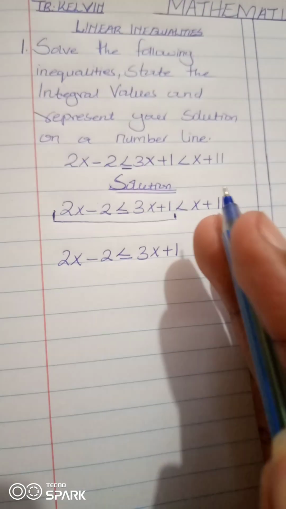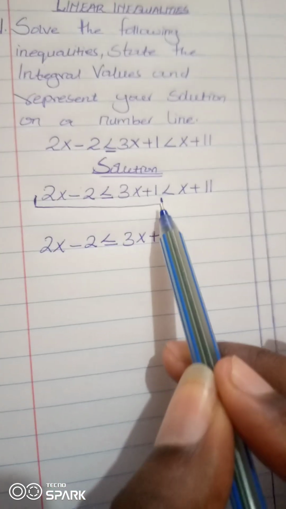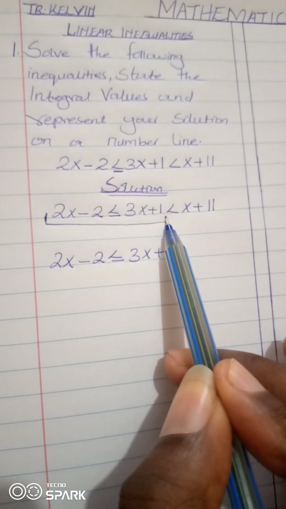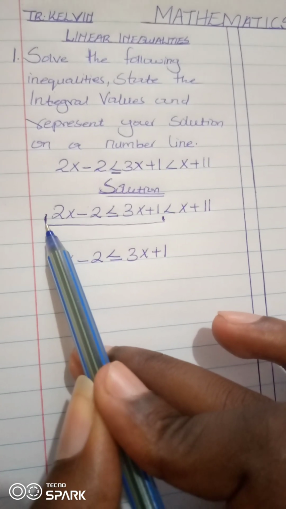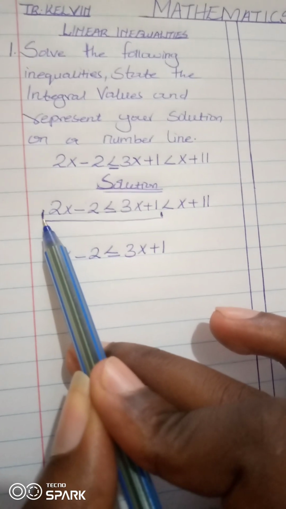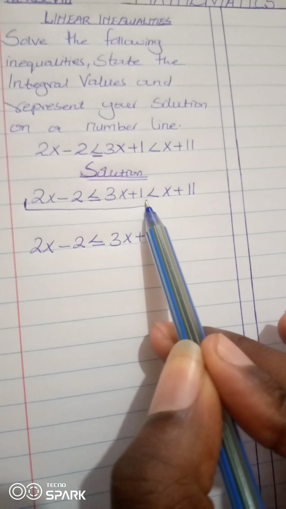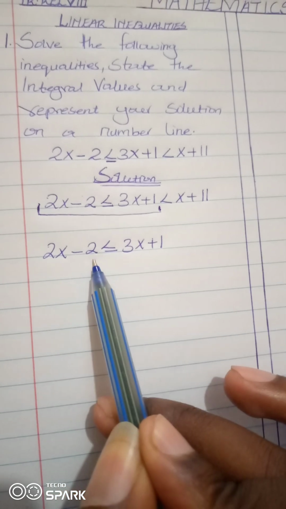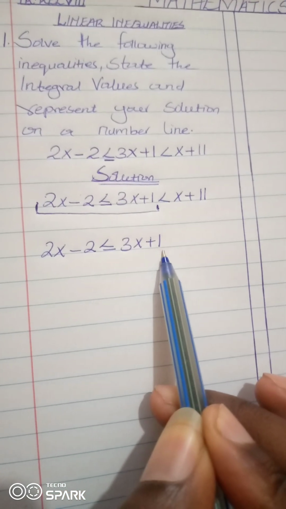The first part begins from the start of the inequality up to where the second inequality sign starts. That is 2x minus 2 less than or equal to 3x plus 1.